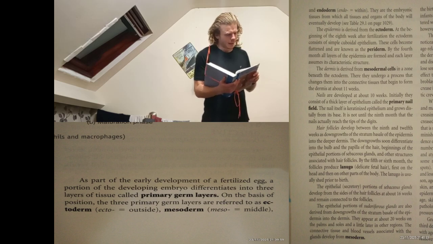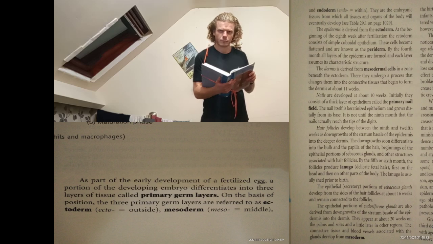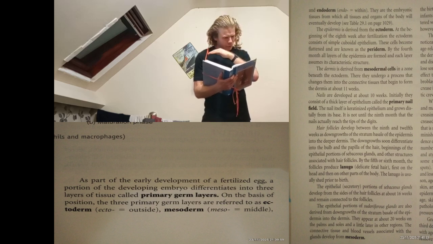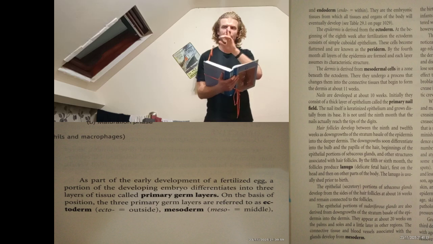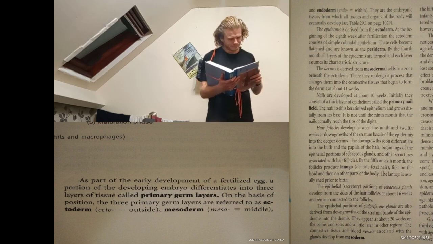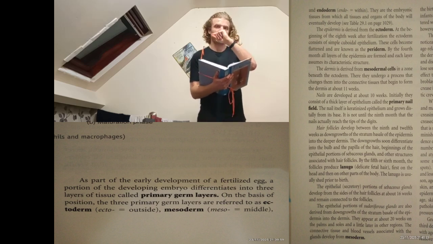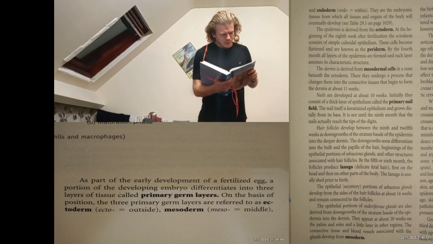And these cells become flattened and are known as the periderm. So in the beginning of the fertilized egg, in the ectoderm at the outside, there are these cuboid epithelium cells, and then they get flat. These cells, when they're flattened, are known as periderm.